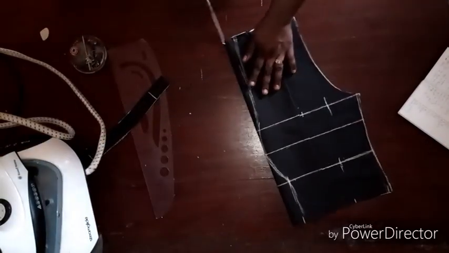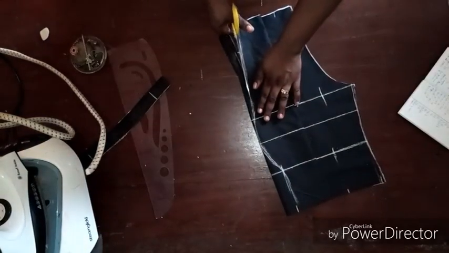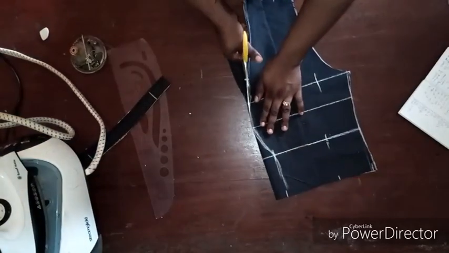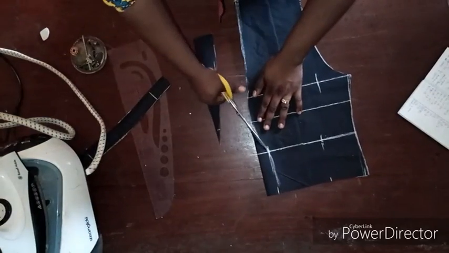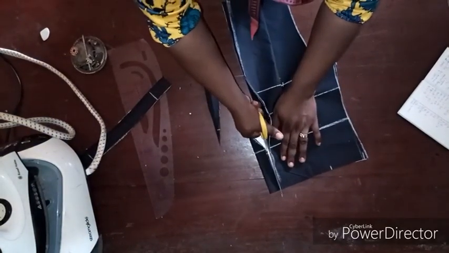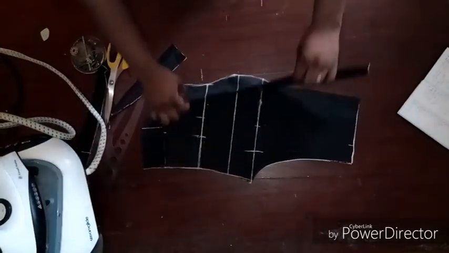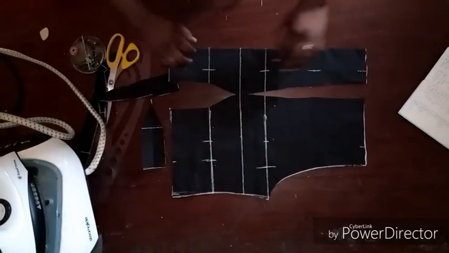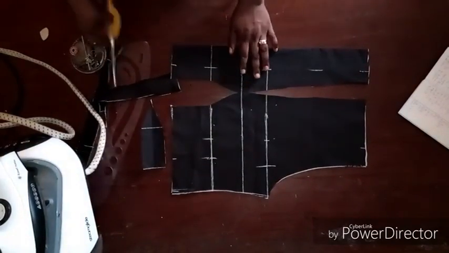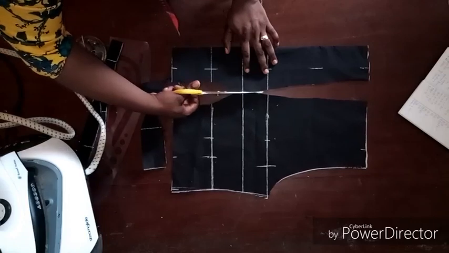So I'm going to cut it out. So from the shoulder point, I cut up onto the bust point, then I take it down to the under bust and then to the half length. Making sure you curve your hands when due. So by the time I separate the fabric, this is what I'll have. Okay, this is what I'll have.